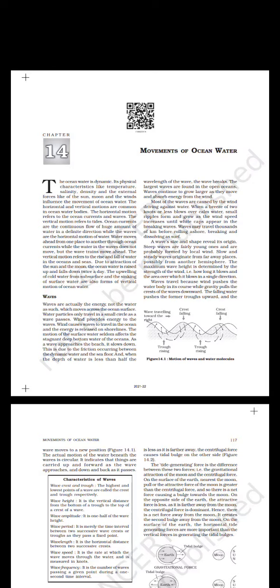Fundamentals of Physical Geography, textbook for class 11, 14th chapter, Movements of Ocean Water audiobook. The ocean water is dynamic. Its physical characteristics like temperature, salinity, density, and the external forces of the sun, moon, and the winds influence the movement of ocean water.